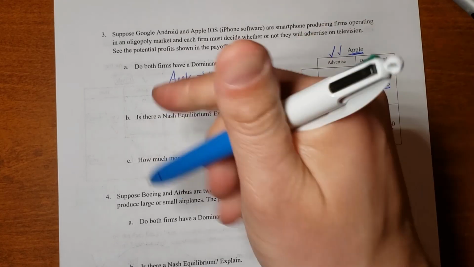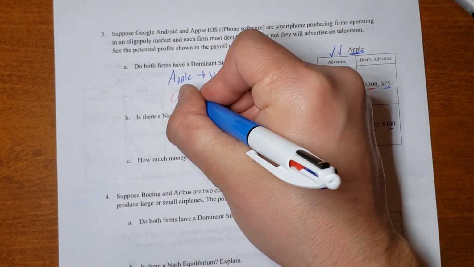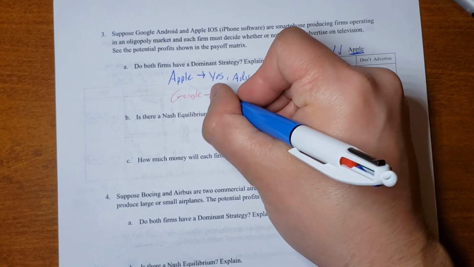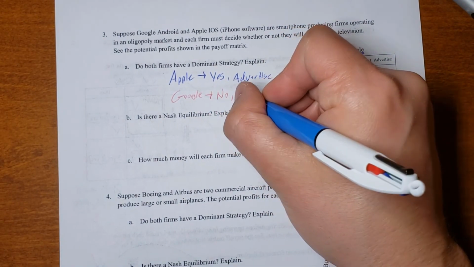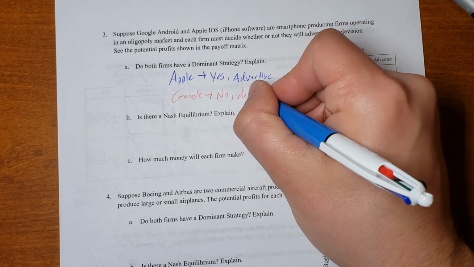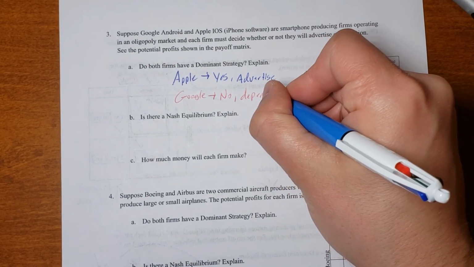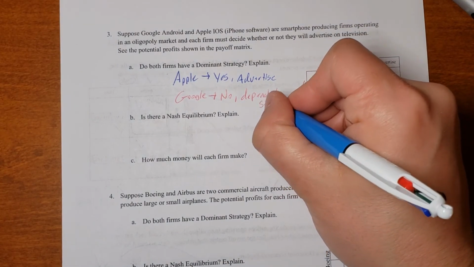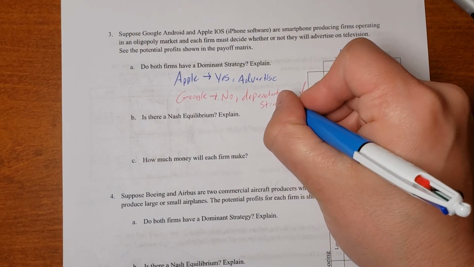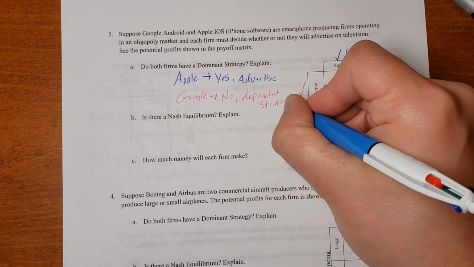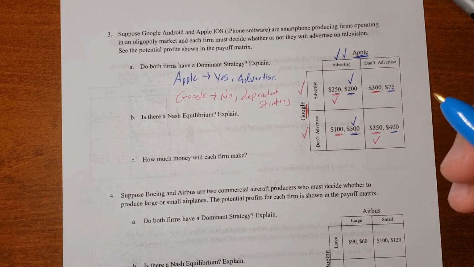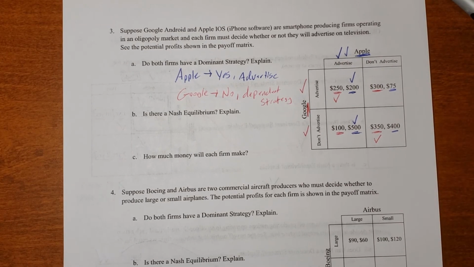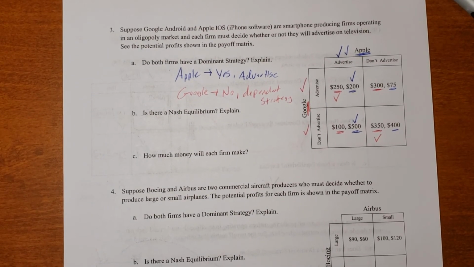But for Google, the answer is no. They have a dependent strategy. Okay, and that means that it depends. Now, what will Google actually do?